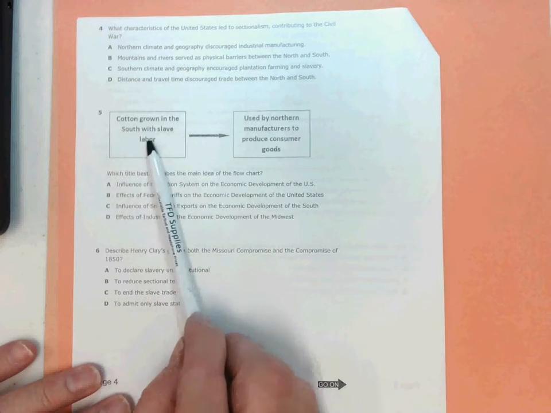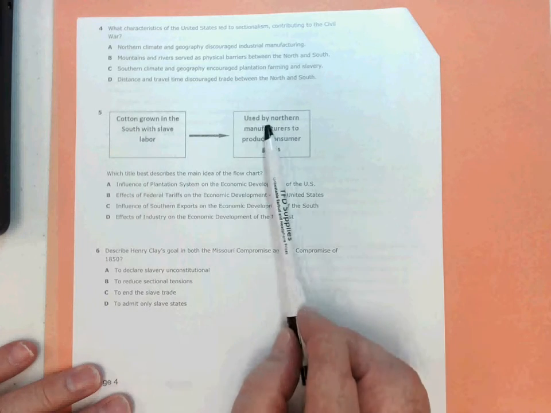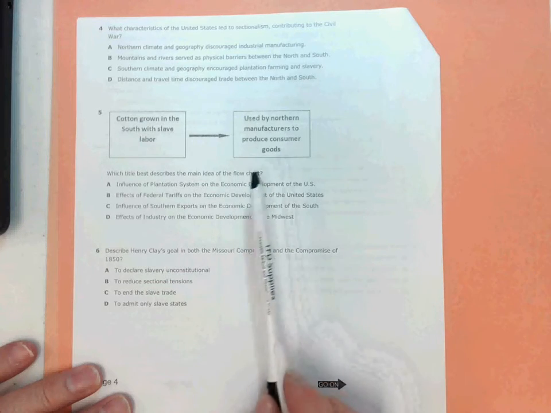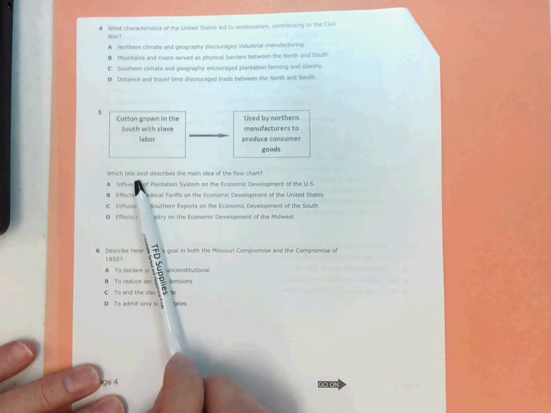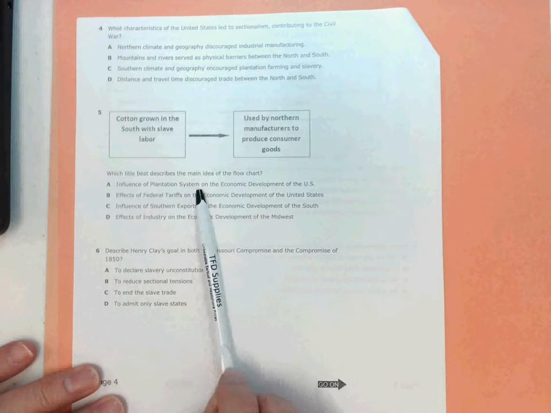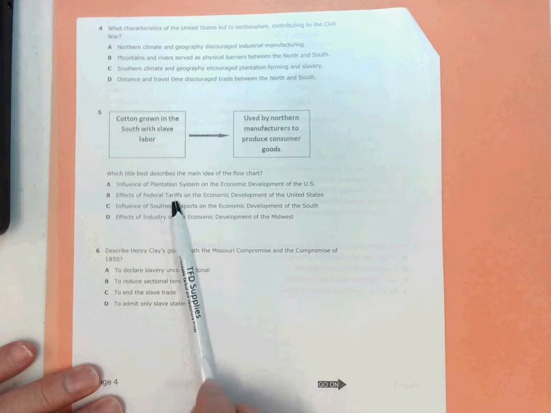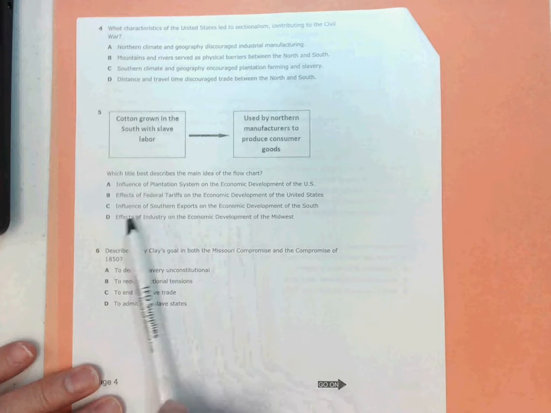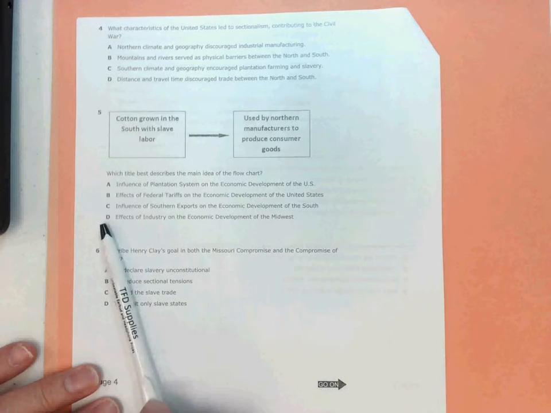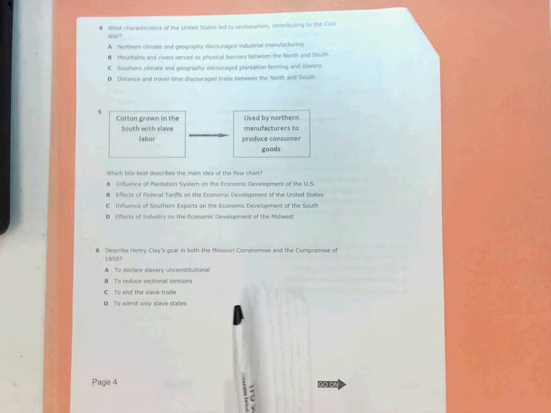Number 5, we have a flow box. On the left-hand side, we have cotton grown in the South with slave labor. On the right-hand side, it leads to, used by Northern manufacturers to produce consumer goods. Which title best describes the main idea of the flow chart? A. Influence of plantation system on the economic development of the United States. B. The effects of federal tariffs and economic development of the United States. C. Influence of Southern exports on the economic development of the South. D. Effects of industry on the economic development of the Midwest.